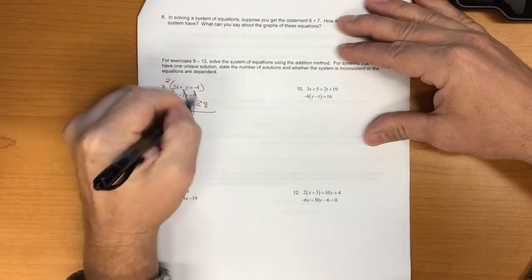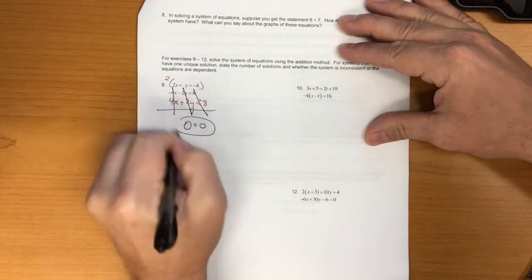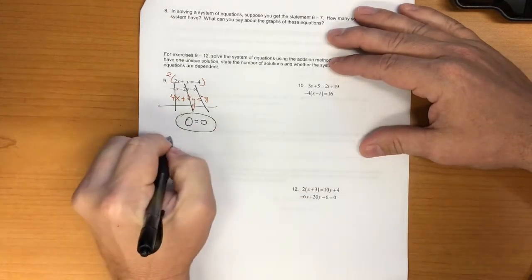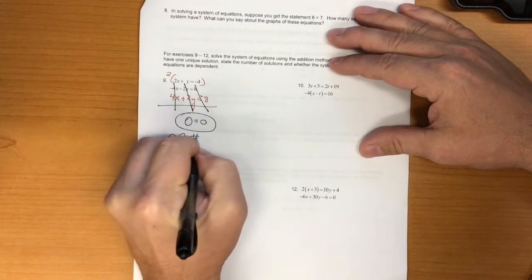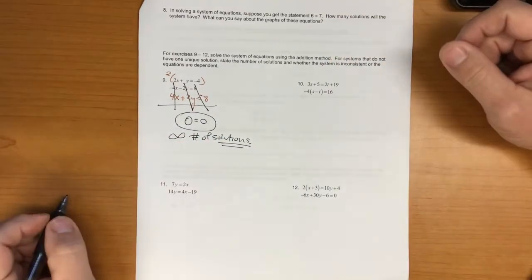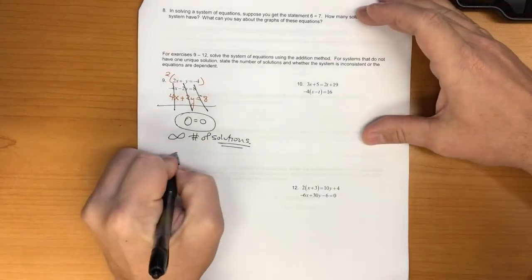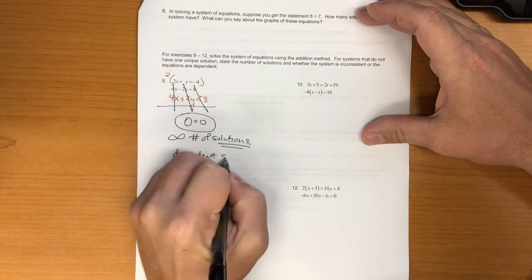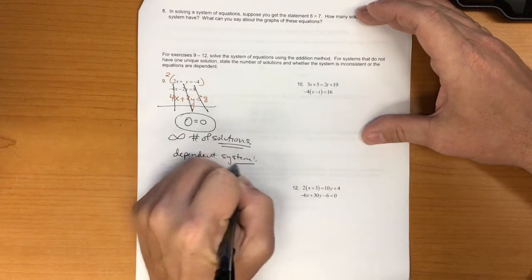Those cancel, those cancel, those cancel. You get 0 equals 0. We talked about this in class. Anytime you get a number equals a number, it means that there are an infinite number of solutions. All right. And that's actually called a dependent system.